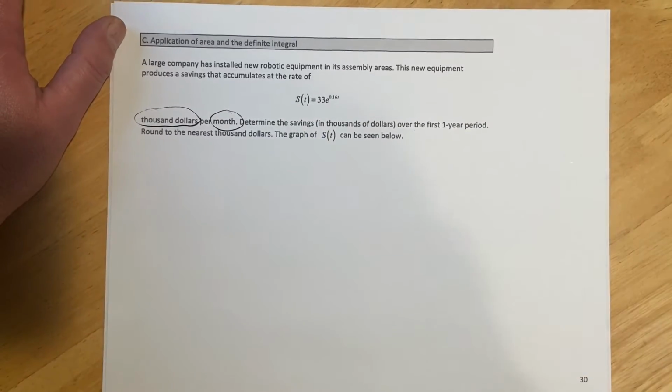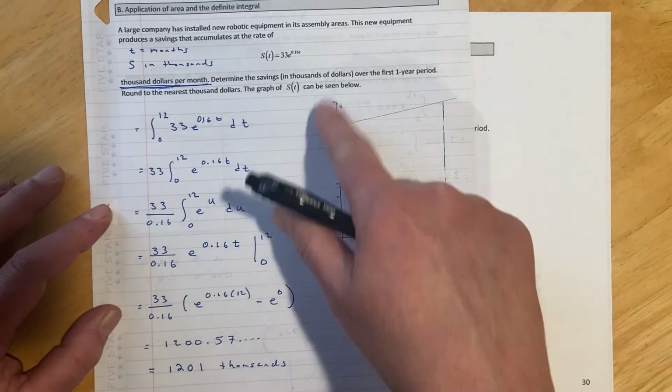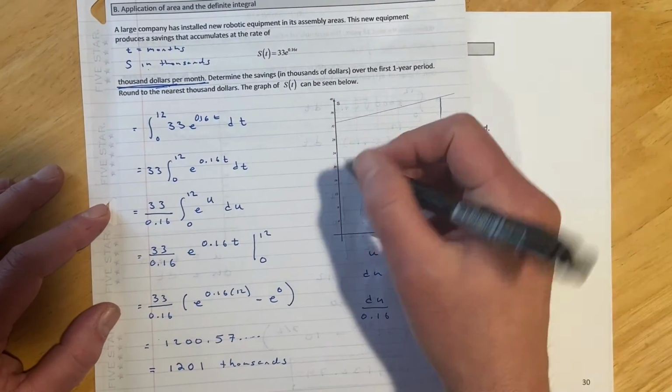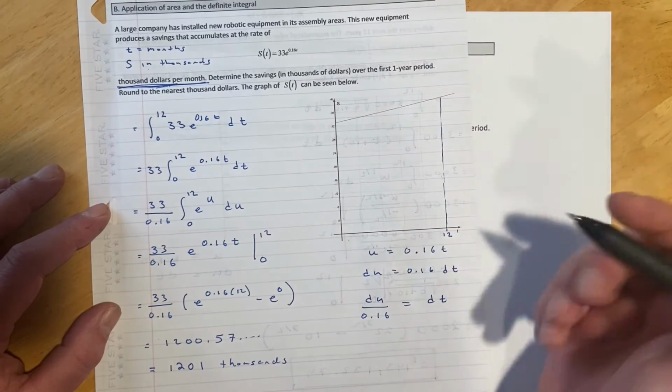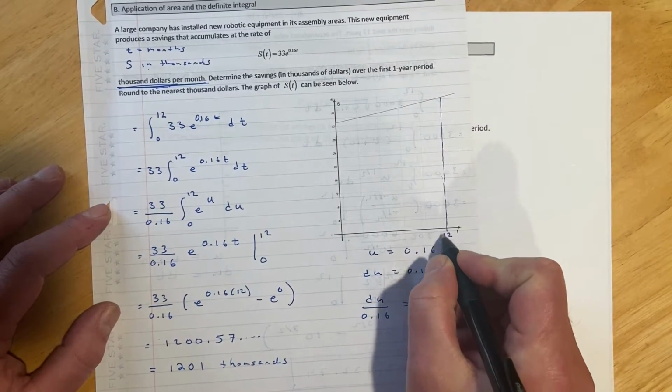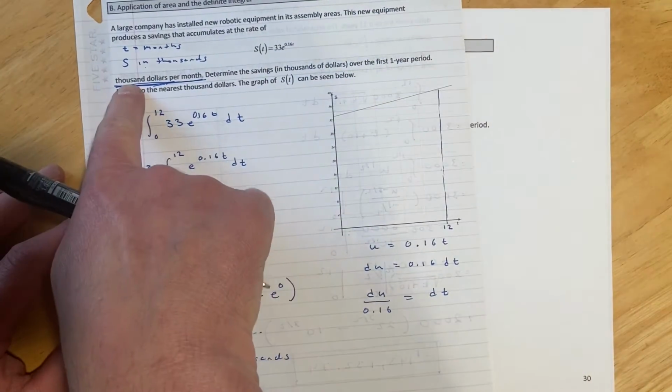And then they have a little graph on the problem, and it looks like this. It's not overly helpful. It's just kind of showing that you're going to integrate from here to here. And actually on the little graph, they have a little 1 year here. And again, thousands of dollars, so that will matter.